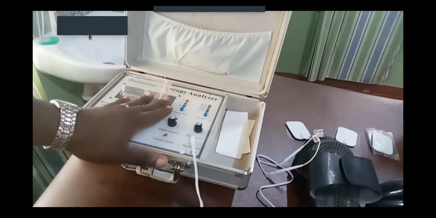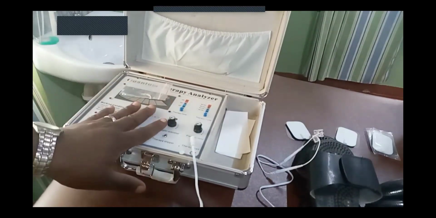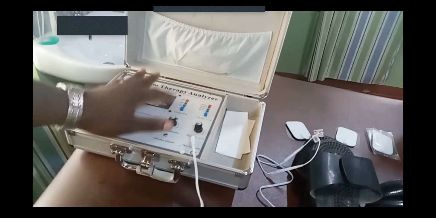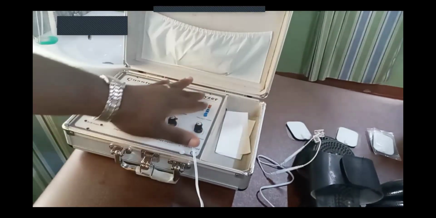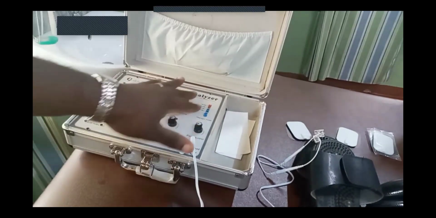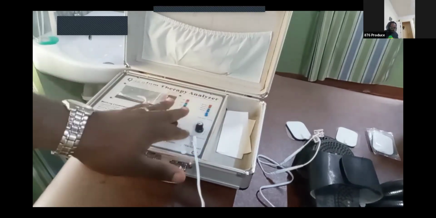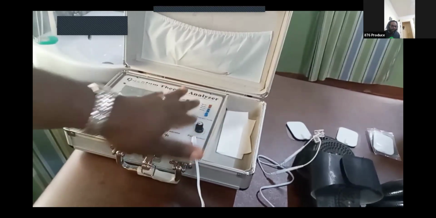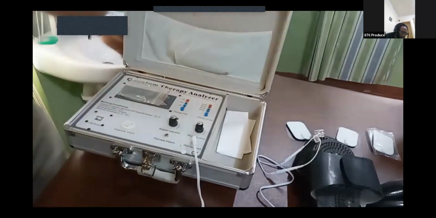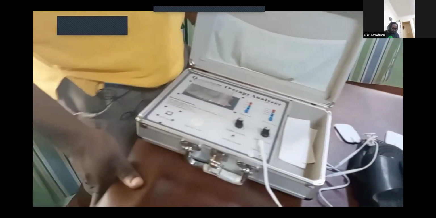This part of the device is used to adjust how long the sessions would last, 10 minutes, 20 minutes, 30 minutes. And these are used to adjust the different modes 1, 2, 3 to 4. So that's in terms of the frequency or the wavelength of the energy that is being used. So you can use that to adjust that. And let me just show you one more device that I have.